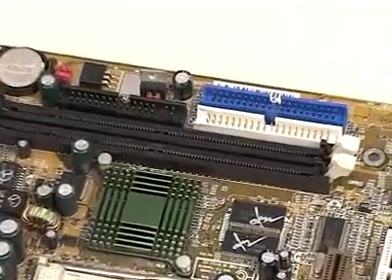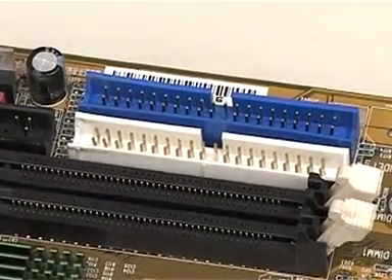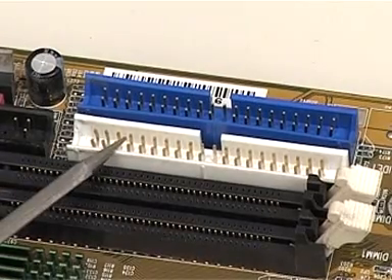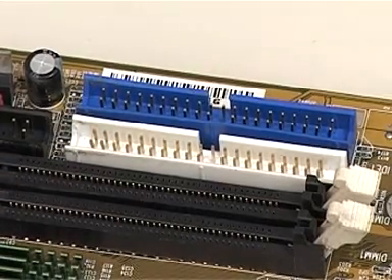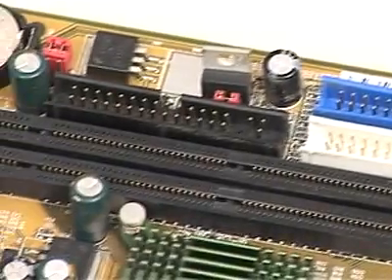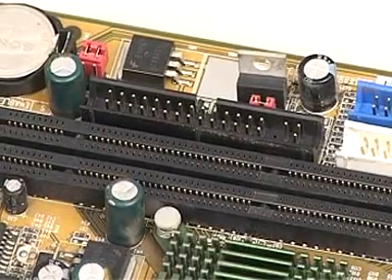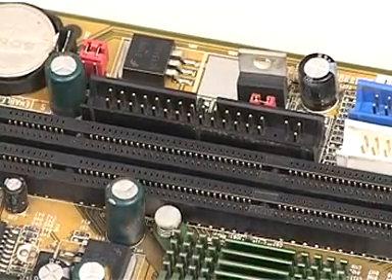These are IDE interfaces. Note that each slot is different from the other. On these two IDE interfaces, either the hard disk or the CD drive can be connected. And on this interface, the floppy drive is connected.